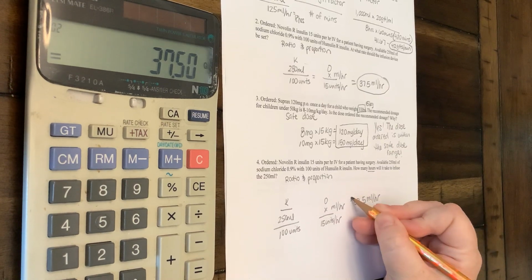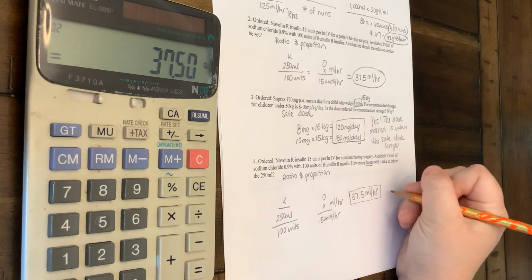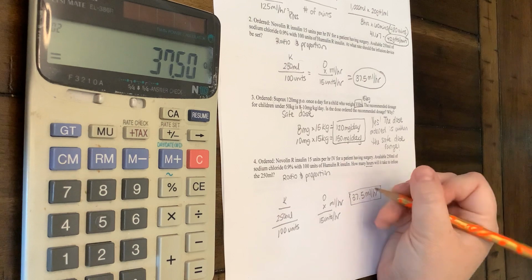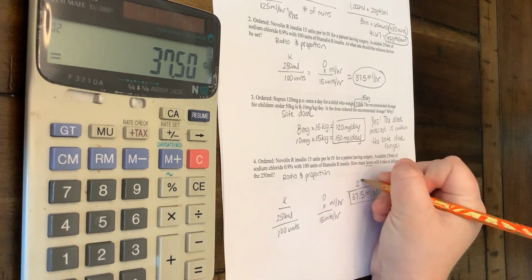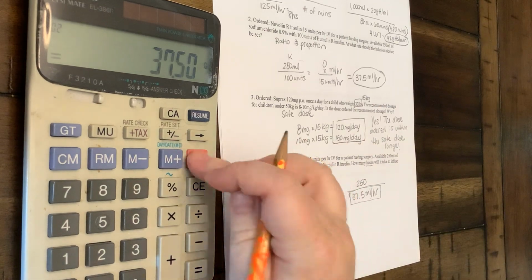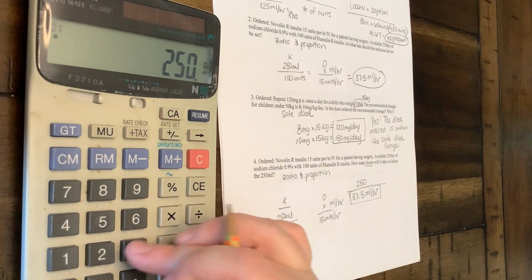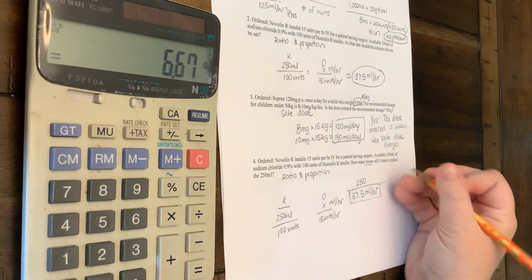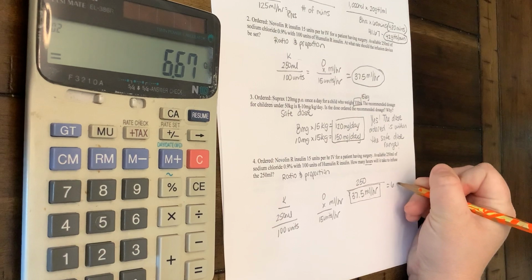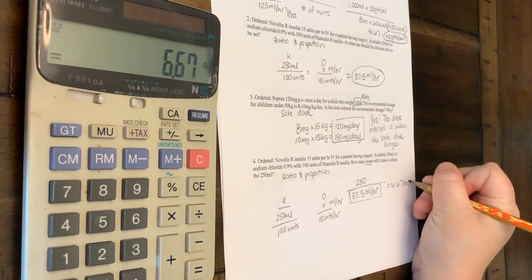Well, if we know it's running at 37.5 milliliters per hour, now all we have to do is divide. So 250, which is our volume to be infused, divided by 37.5, which is how fast it's running, gives us 6.67 hours.